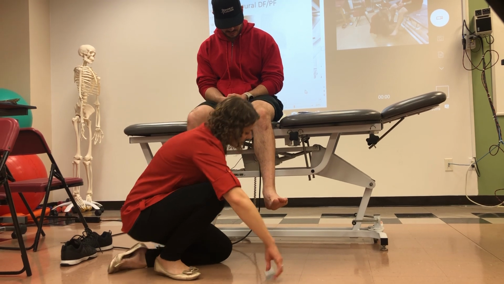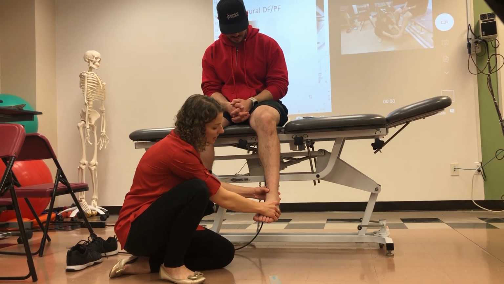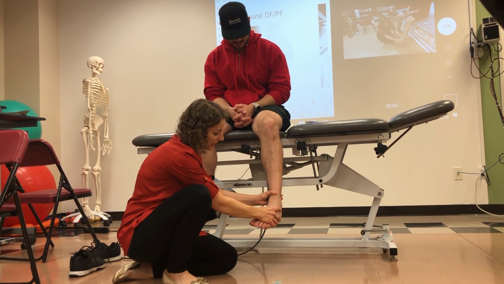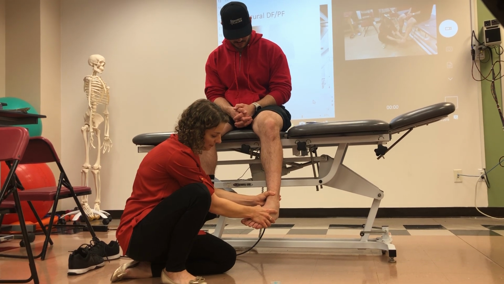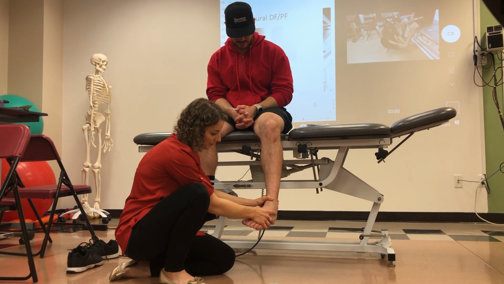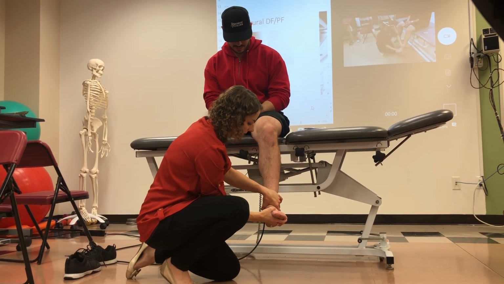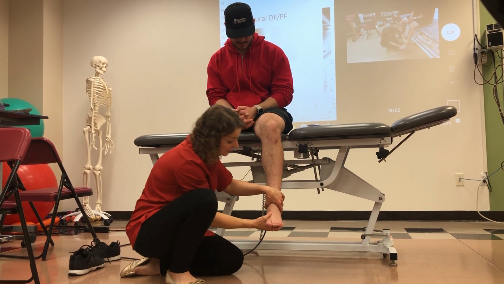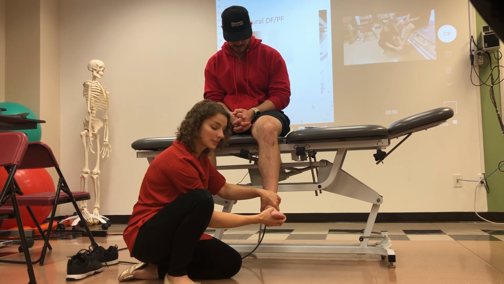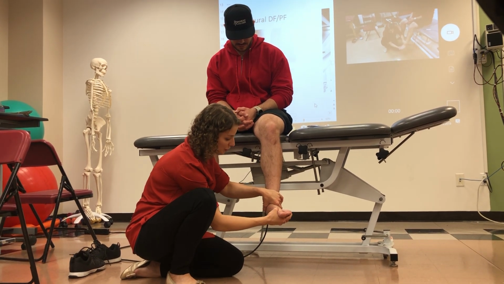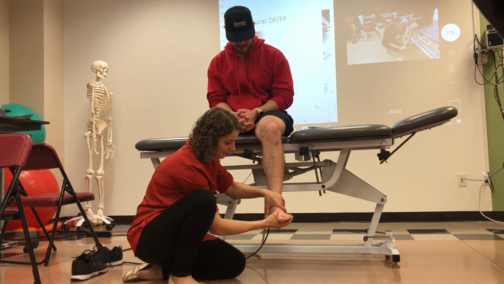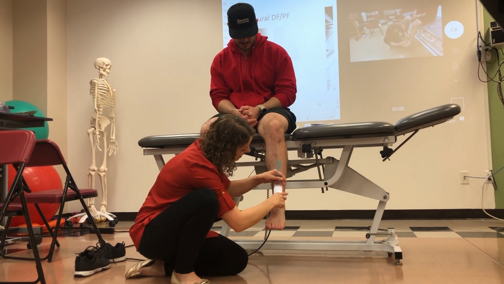So with inversion testing, you are going to be taking the patient into slight plantar flexion and inversion. So plantar flexion, inversion. Versus when you measure eversion, you're going to be coupling it with dorsiflexion. So dorsiflexion, eversion. And then you're lining it up with the same landmarks.